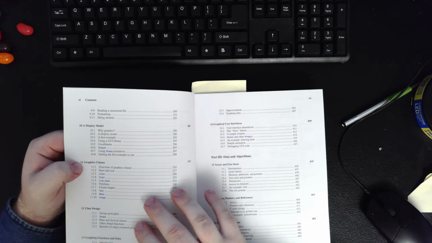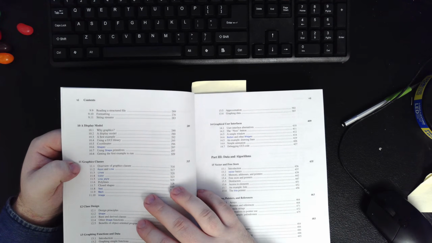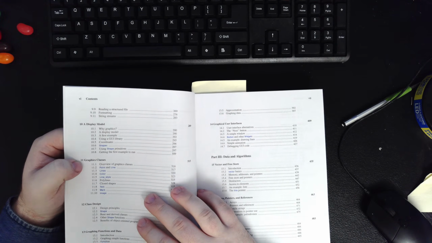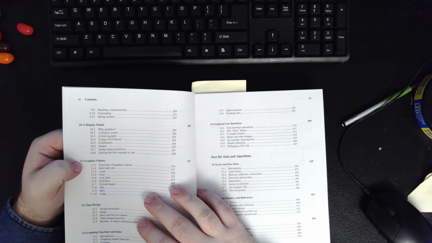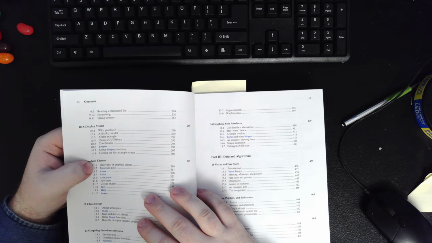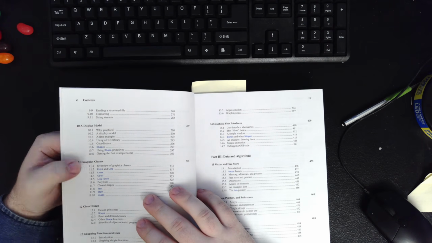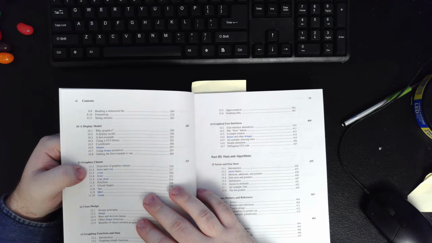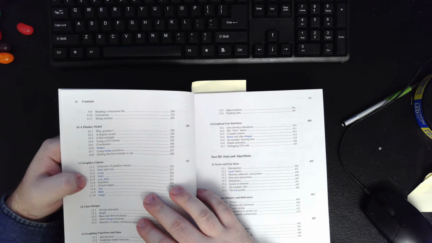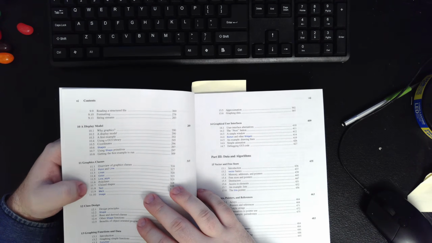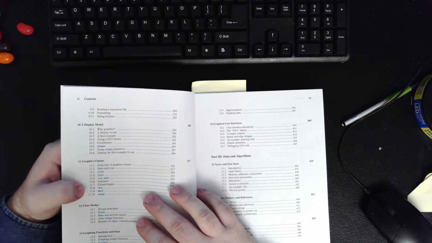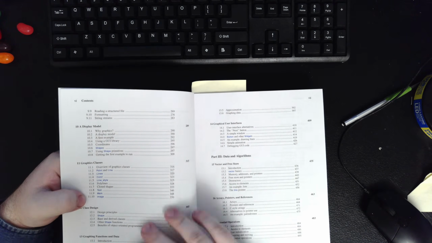Okay, so I was right about this. We will be going into more depth and more detail with classes in section 11. We'll have an overview of different graphics classes. We'll be talking about points and lines, color, line styles, polylines, closed shapes, along with text, mark, and images.